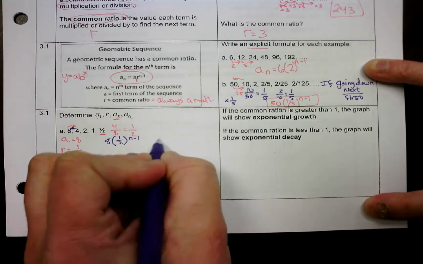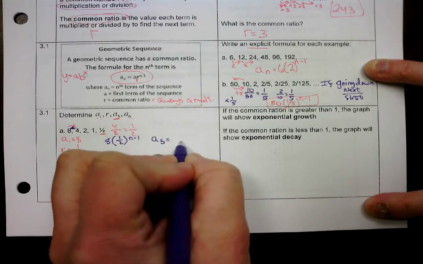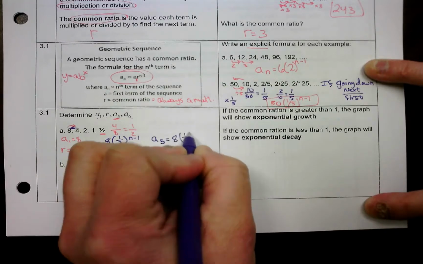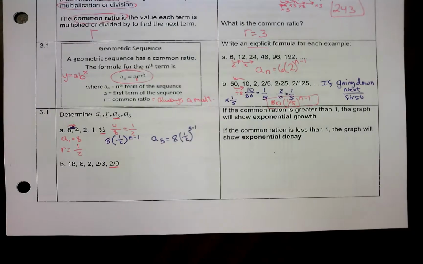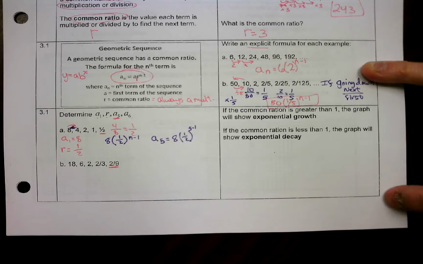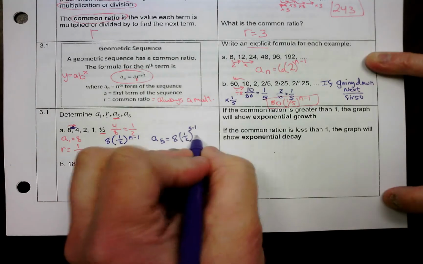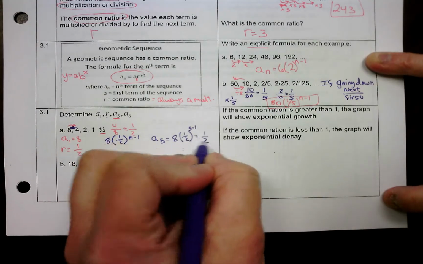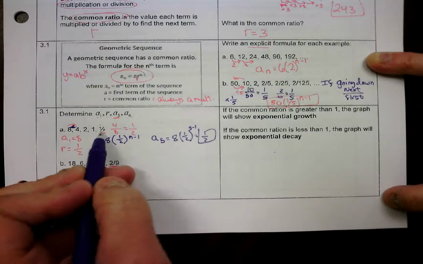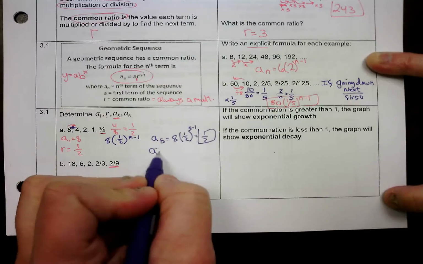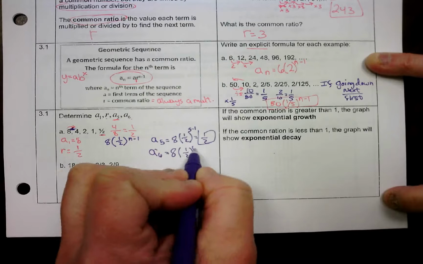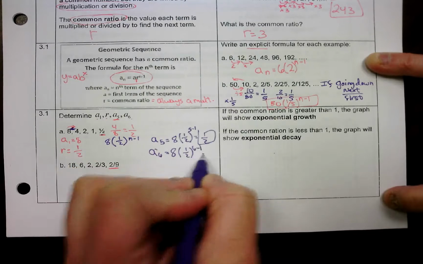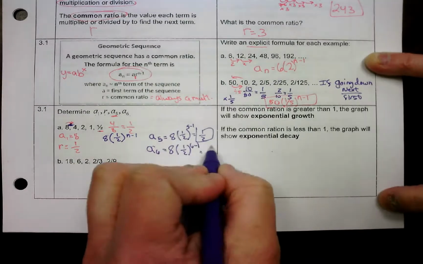So a sub 5 is going to be 8 times 1/2 to the 5 minus 1, which makes that 4. So 1/2 to the 4th power times 8 equals 1/2, which it should. For a sub 6, same thing, 8 times 1/2 to the 6 minus 1, and you're going to get 1/4.